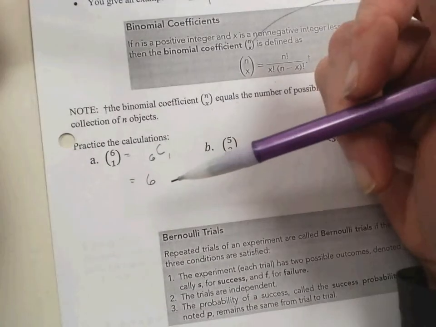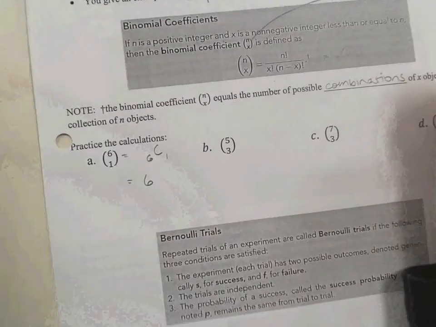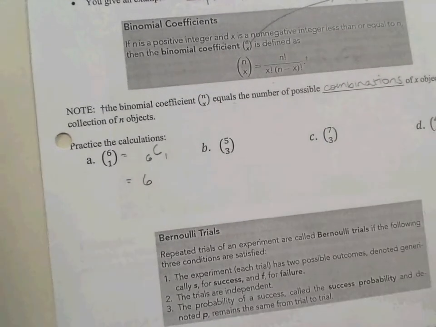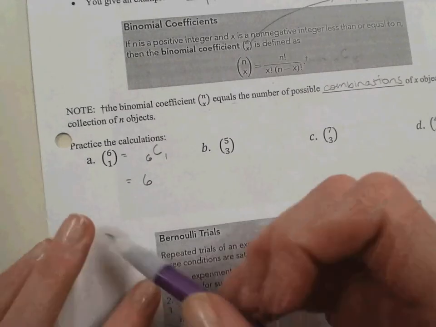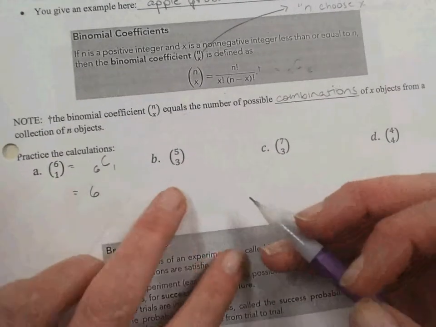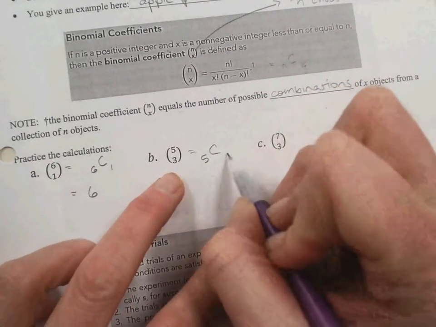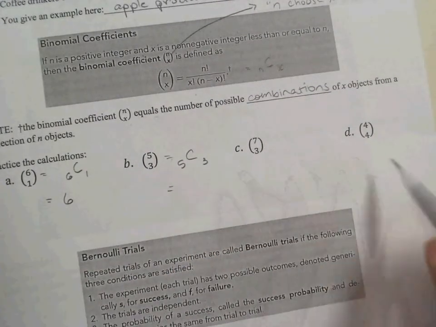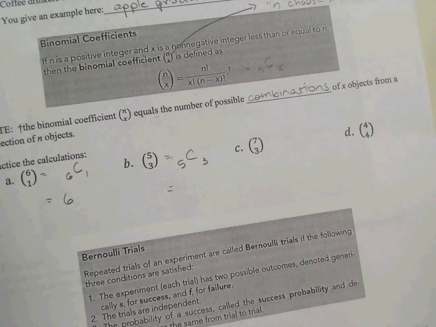You'll start to notice some patterns. If we have a 1 as our x value, if we have 6 things and we're only choosing one of them, so if I have these first 2 rows of students, there's 6 of you. If I'm choosing one at a time, there's 6 different ways I could do that, right? So that's always going to be the way that the 1 in the x position works out. 5 choose 3, so you can calculate that. And go ahead and do each of those, B, C, and D. Raise your hand when you've got them all.